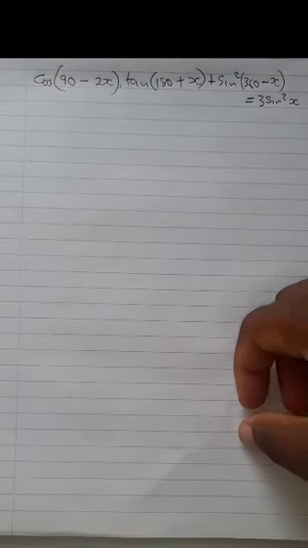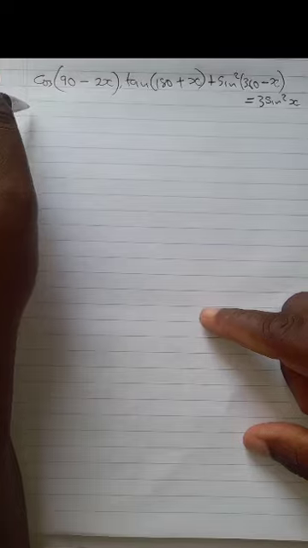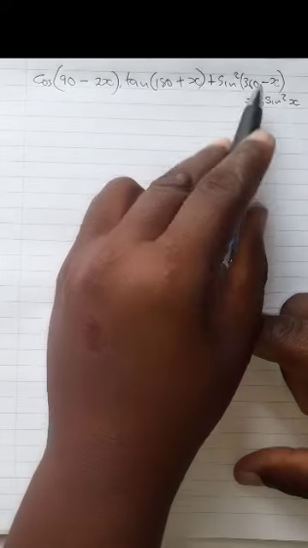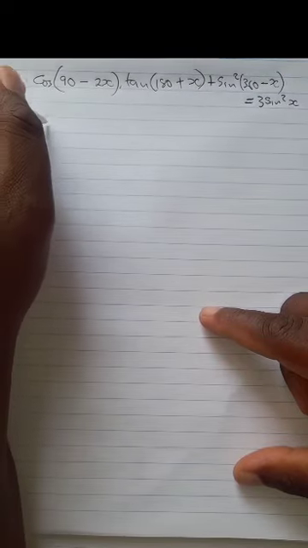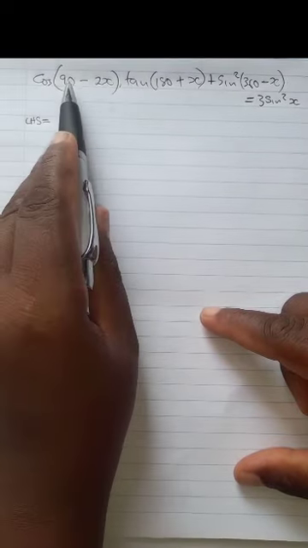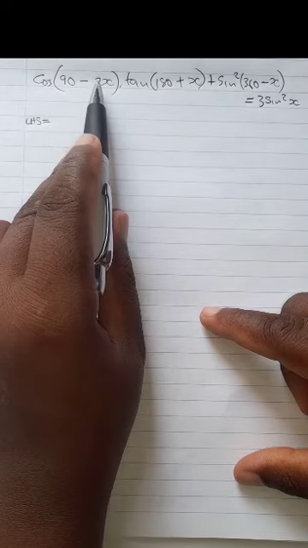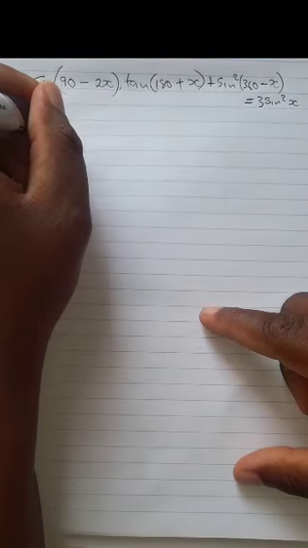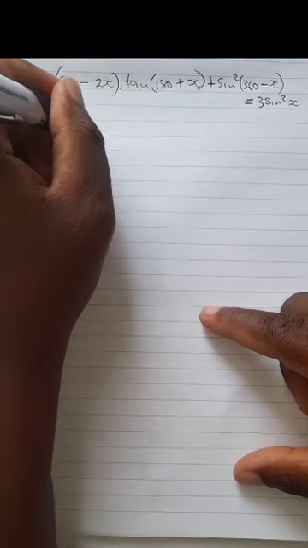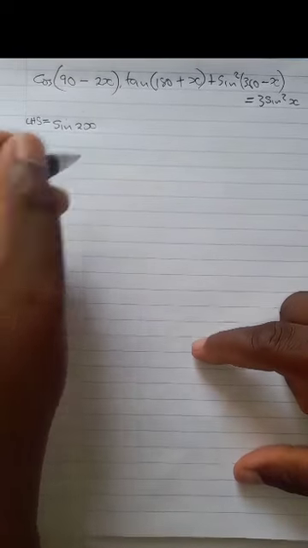We need to prove this identity. So I'm choosing the left hand side here. So my left hand side is equal to cos of 90 minus 2x. This is a co-ratio, which is sine 2x. It's in the first quadrant there.